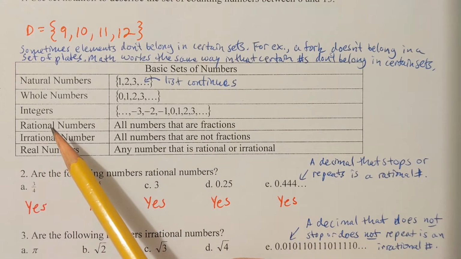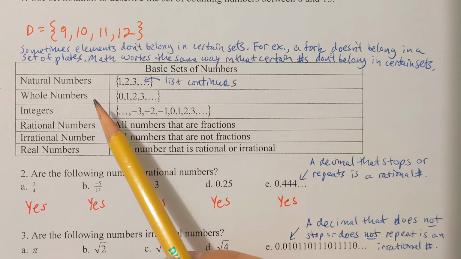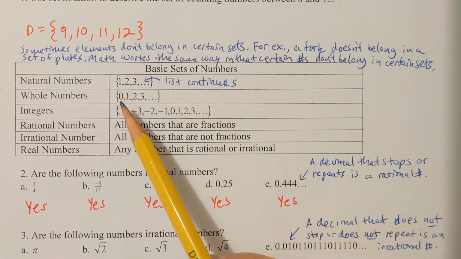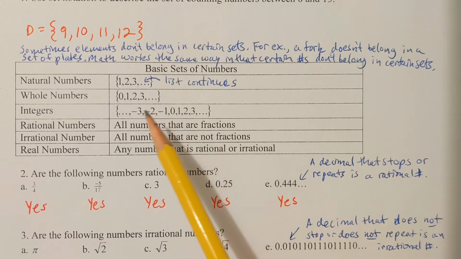And then we've got the set of whole numbers. Whole numbers are natural numbers, but we just throw in one more element, which is the element 0. So 0, 1, 2, 3, 4, 5, etc.